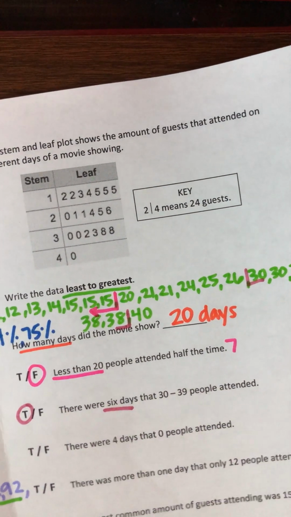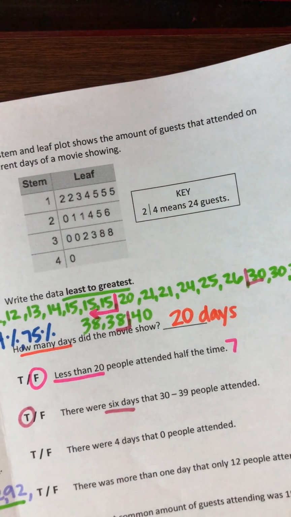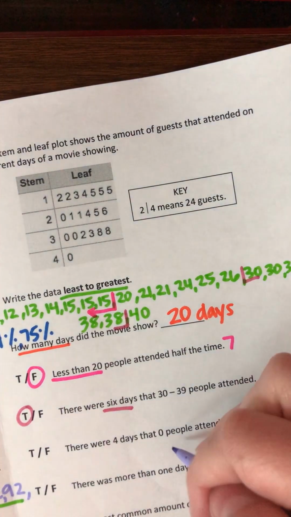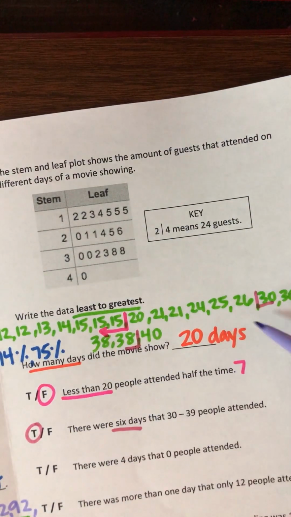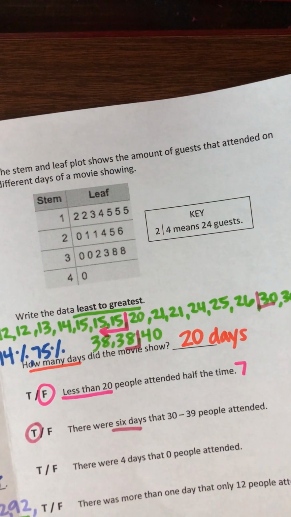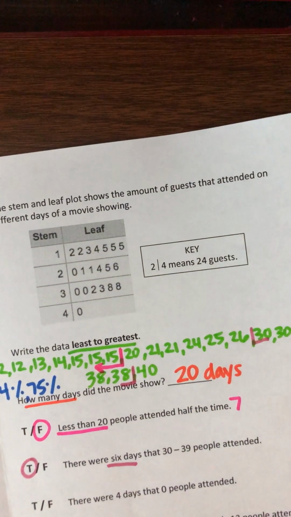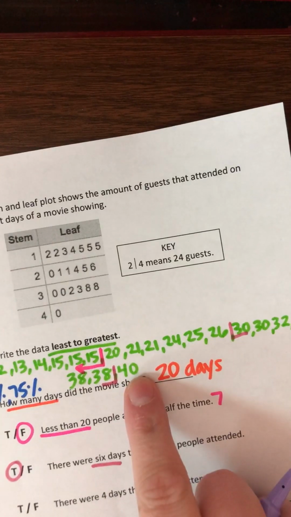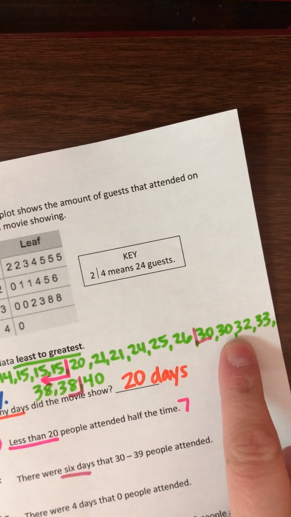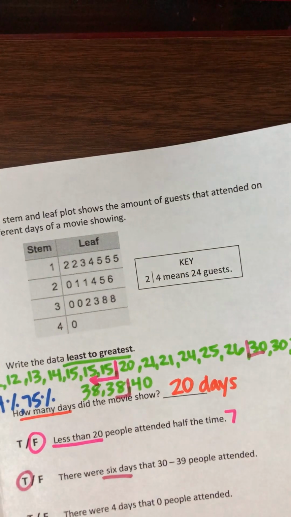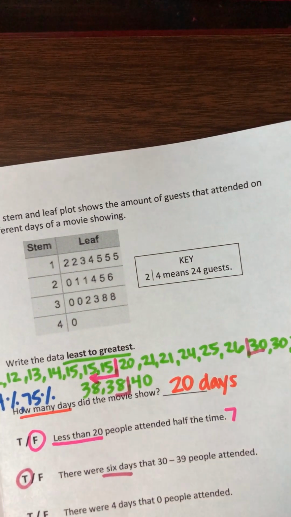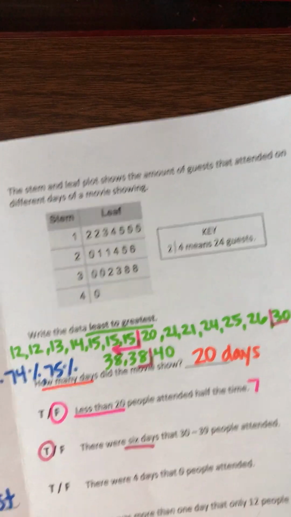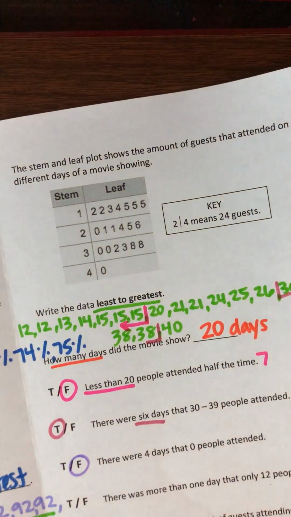Okay, then our next one says there were 4 days that 0 people attended. If we look up at our list, do we have any days where there was no one? There's no day where there's a 0. I have zeros in my 40, and my 30, and even my 20, but that's not a 0, that's a 20, and 20 has a 0 in it, so that's not the same thing. So that's not true. That is false.